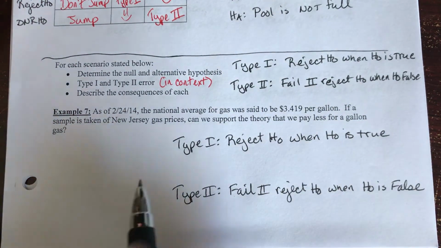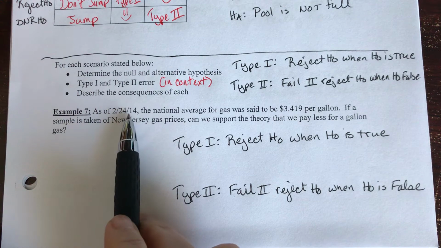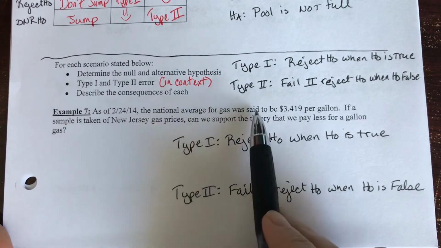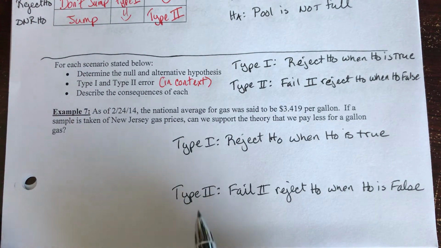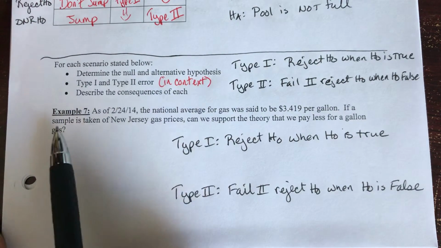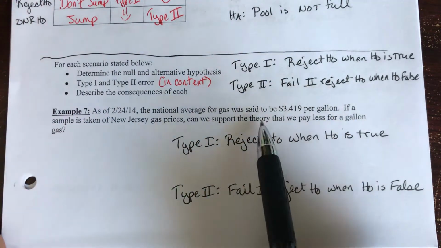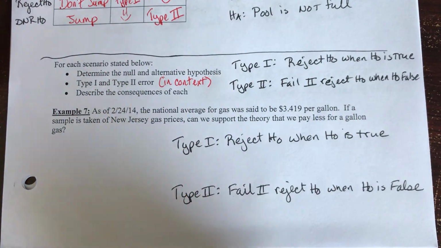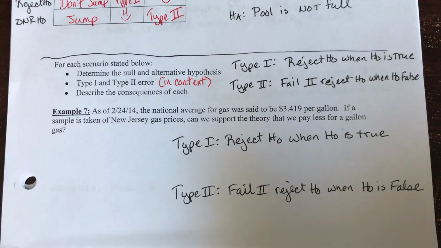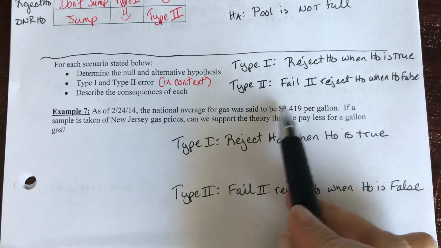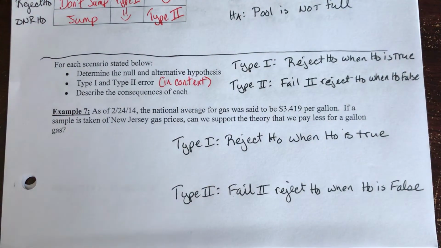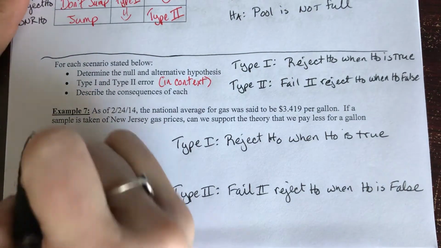All right. So if we have here, this is true. Seven years ago, the national average for gas was $3.42 per gallon. If we take a sample of New Jersey gas prices, can we support the theory that we pay less for a gallon of gas? Now, we have more gas taxes than we did 7 years ago. You can ask your parents. Now we have like an extra 20 cents more gas tax than we used to. So think about it. Our gas prices would be 20 cents lower if you think about that. So gas is doing pretty okay right now.